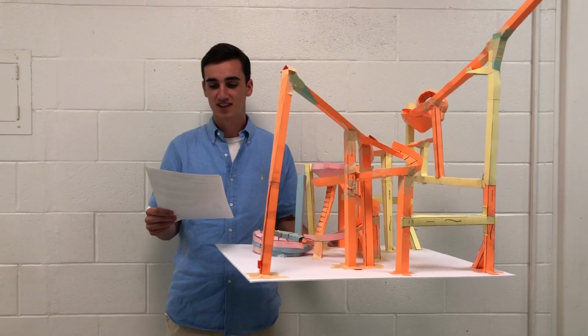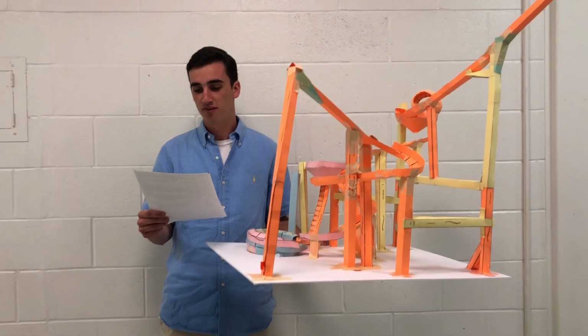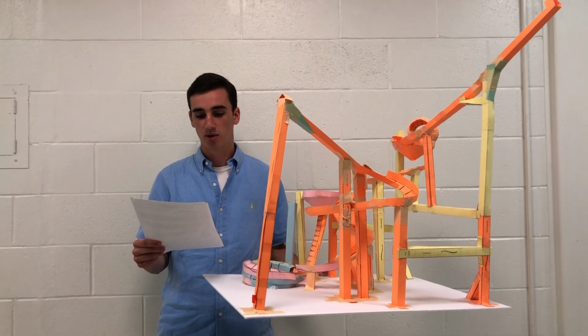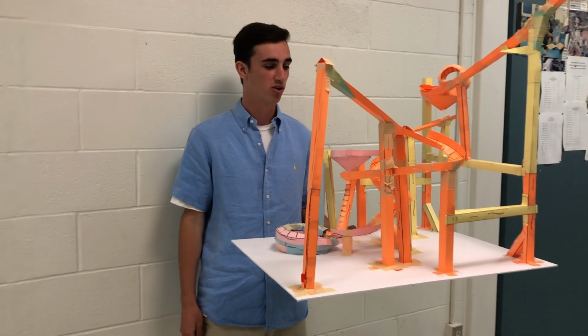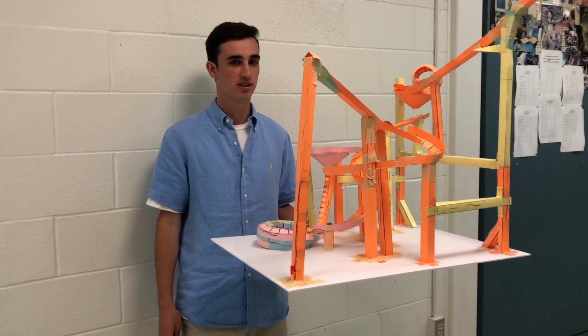The purpose of this assignment was to build a coaster with the 4 elements, which took the marble 20 seconds to complete. Our original plan was to make a roller coaster with a lot of loops, and that was really fun.